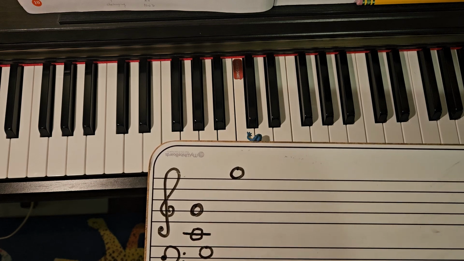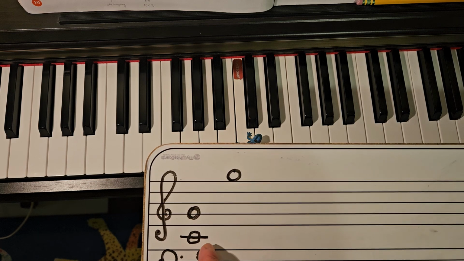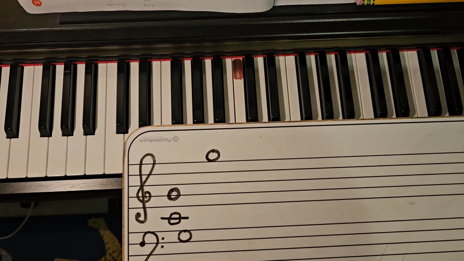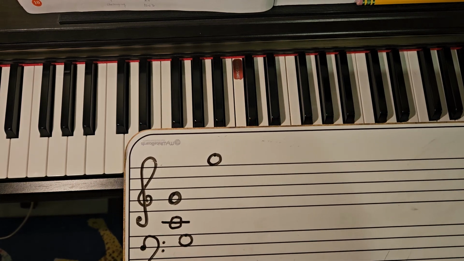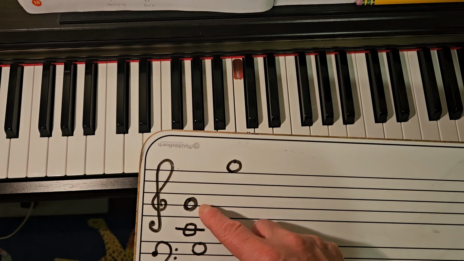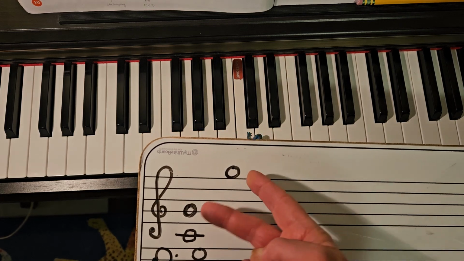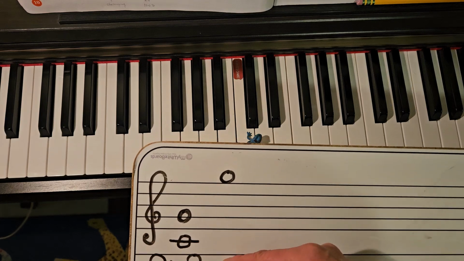It is in the fourth space. It's not above the staff, so it's one down from here. And then the low G is a line note. If you compare it to that G, it's actually one line lower. I don't know if that helps. It could be a thing to think about, how this looks and then how that looks.